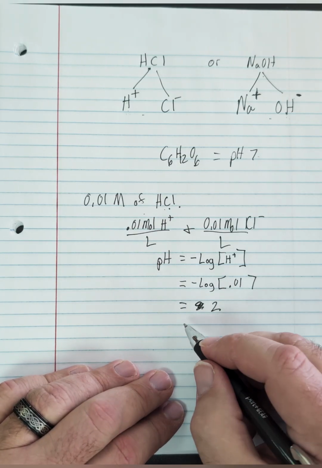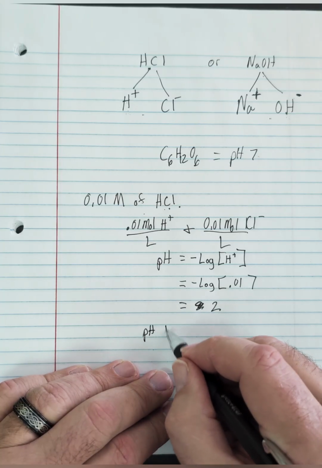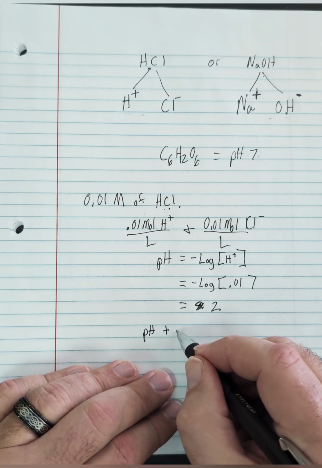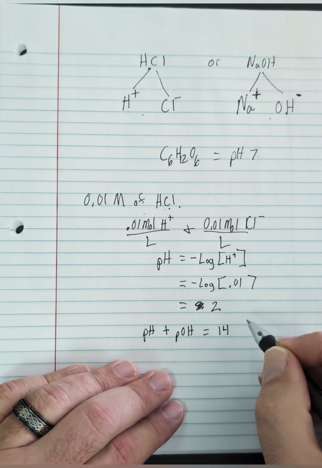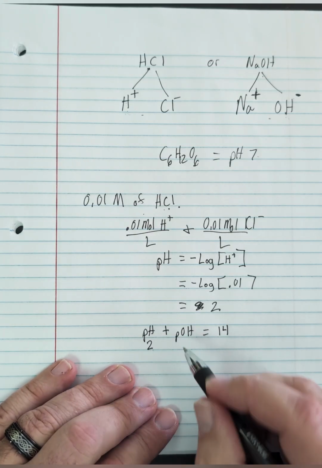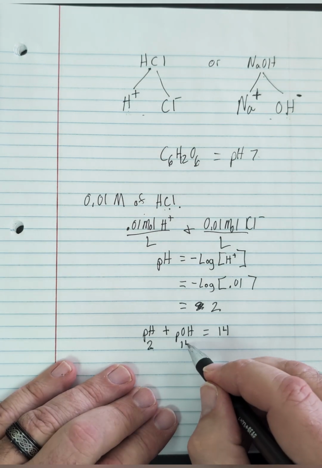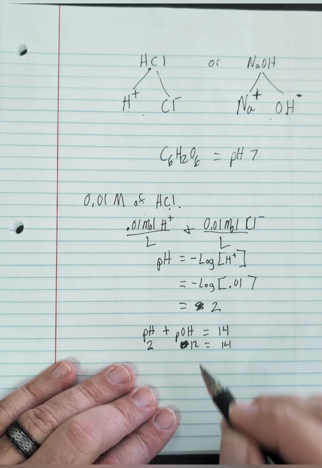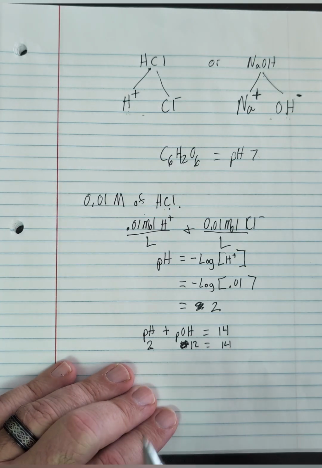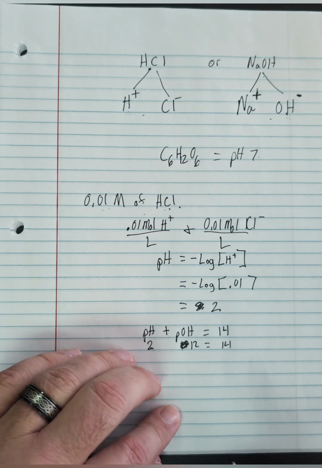All right, and so then we know that pH plus pOH equals 14. So we substitute in. If this is 2, this must be 12 to equal 14. So that's how you can go from the molarity to the pH.